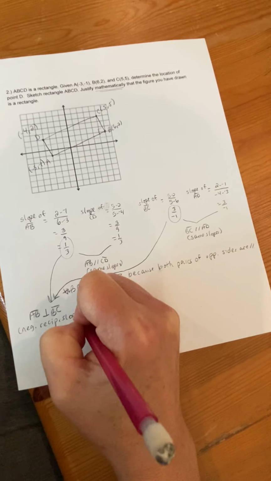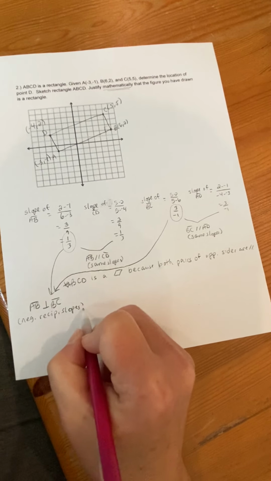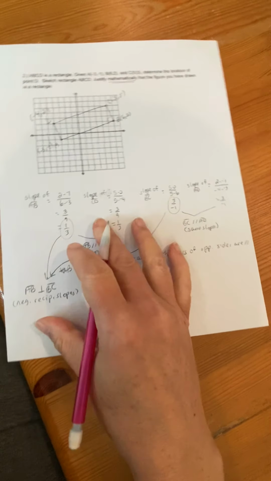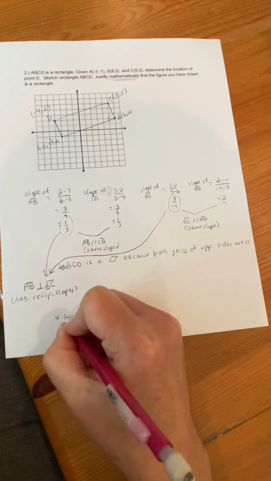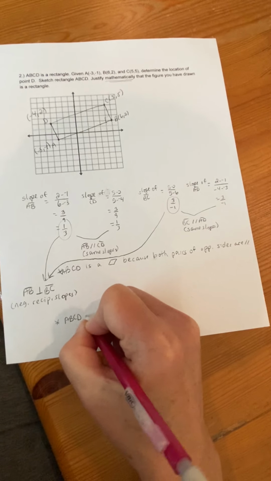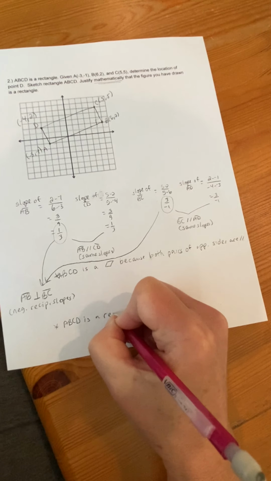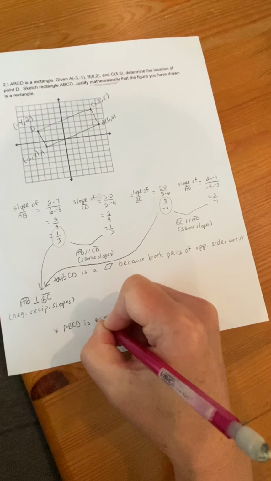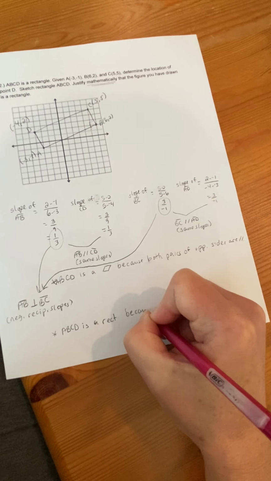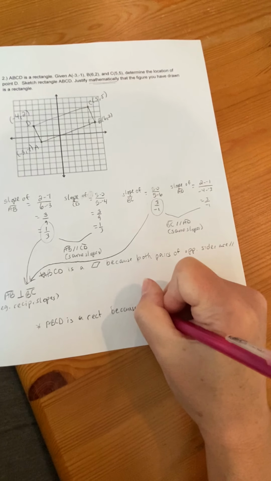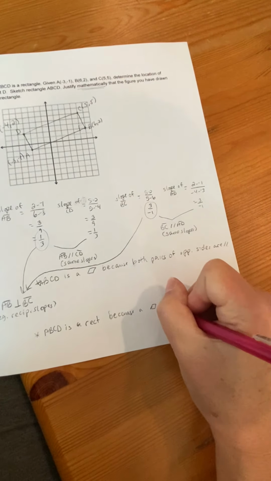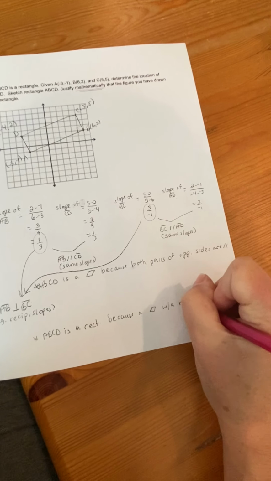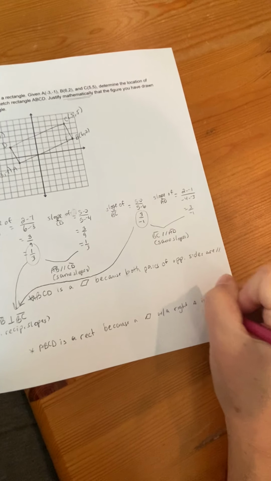So what do we know about line segments whenever they have negative reciprocal slopes? We know they have right angles. So now what does that tell me? It tells me that ABCD is a rectangle because a parallelogram with a right angle is a rectangle.